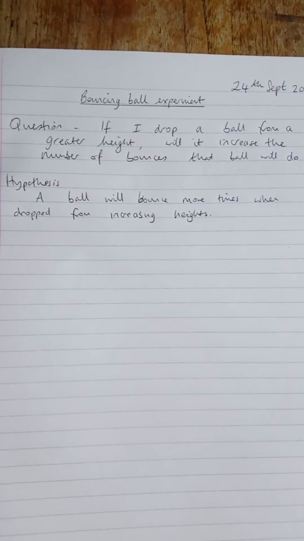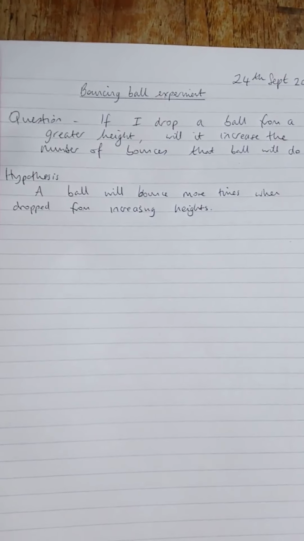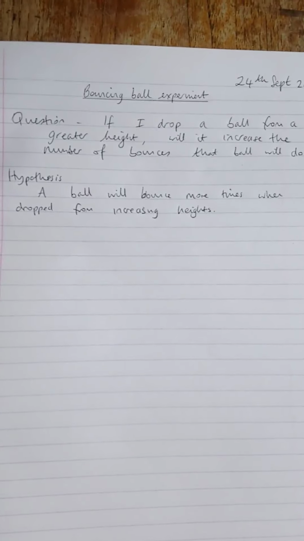Our next step is think about our apparatus. I've already told you what you're going to use, so we're going to write that down next. A tape measure and a bouncy ball.